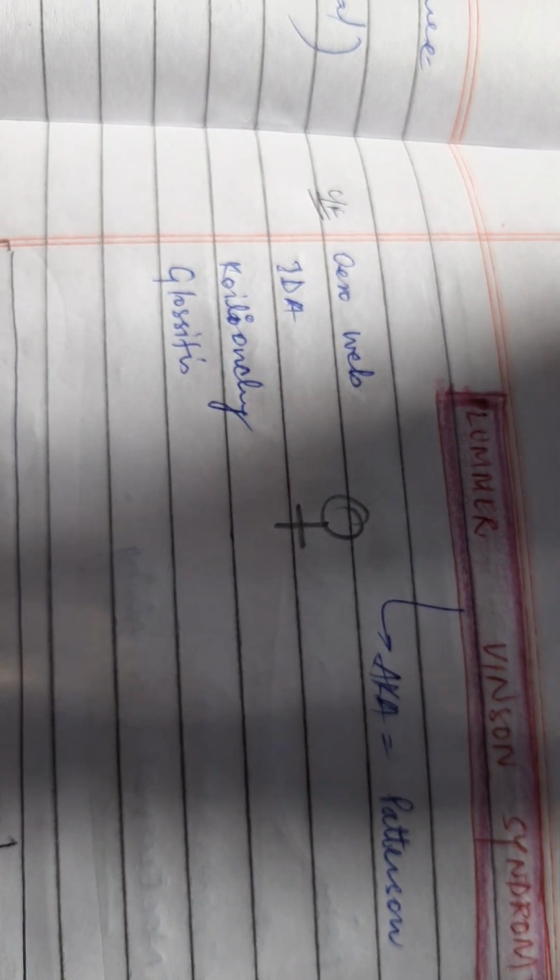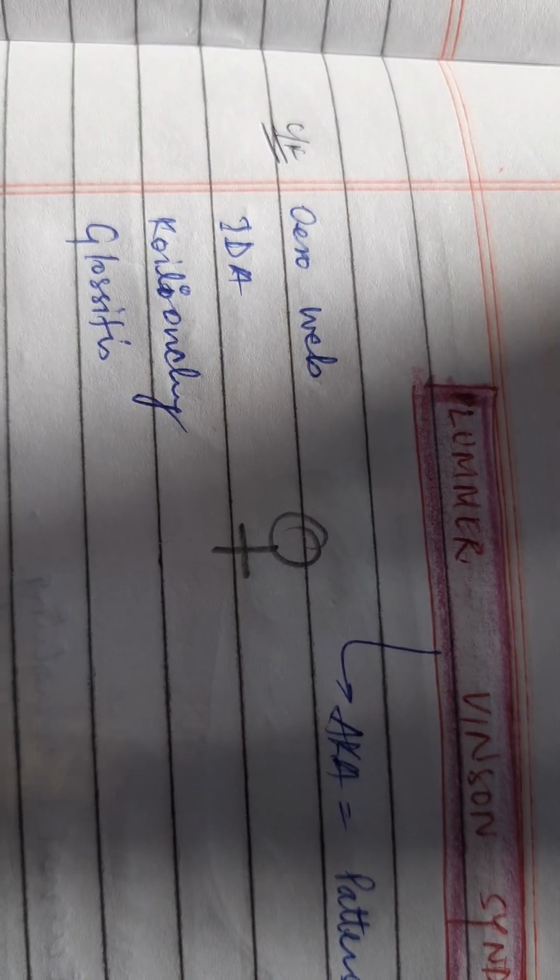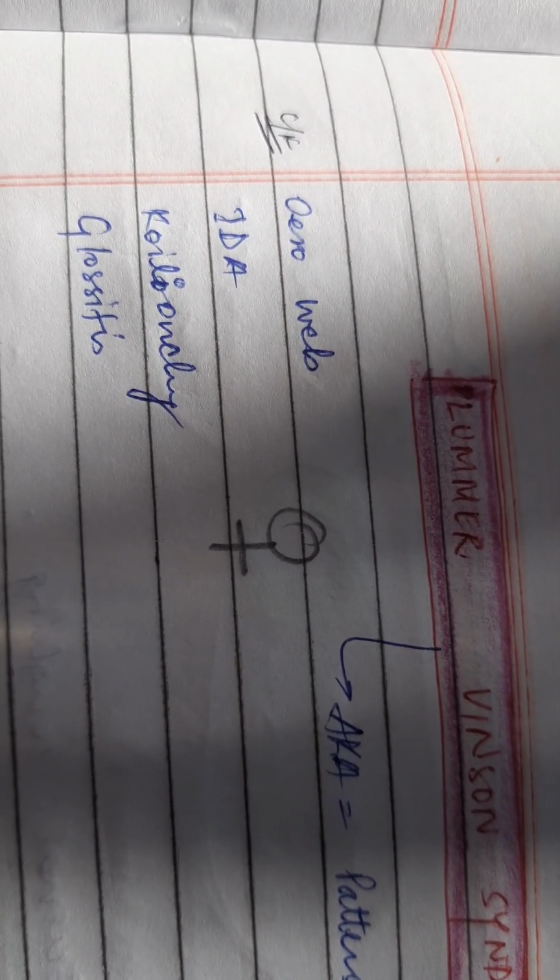Plummer-Vinson syndrome, we all know: esophageal web, iron deficiency anemia. It is more common in females. Koilonychia, glossitis. It is also called Paterson-Kelly-Brown syndrome.